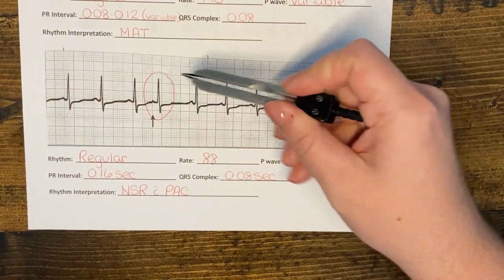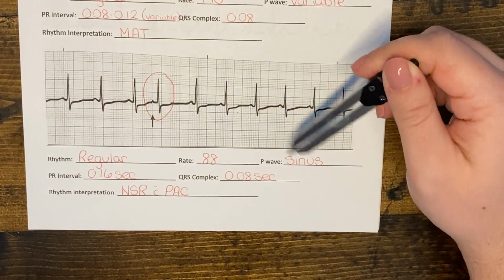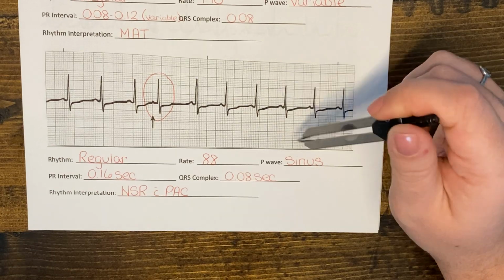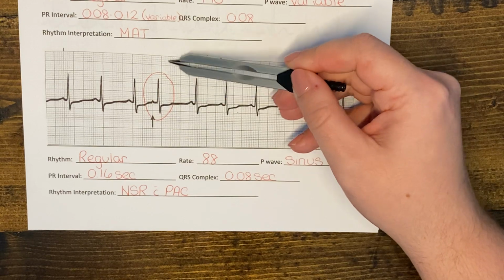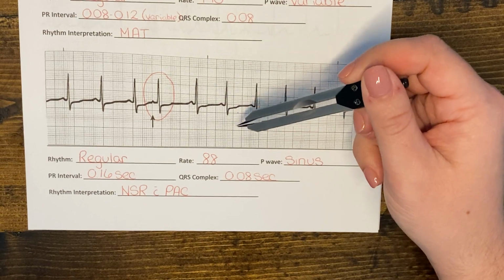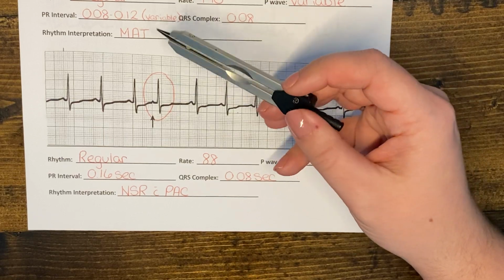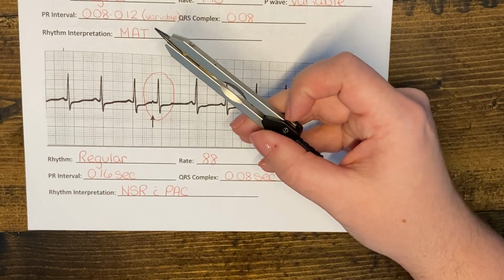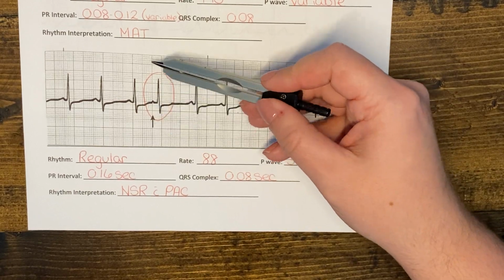Now, because everything else that we see in this rhythm is regular, we have a regular rhythm with a normal heart rate and sinus P waves and a normal interval and a QRS complex, we can say that this is a normal sinus rhythm. But then we need to address this early beat here. And this early beat is considered a premature atrial complex. So basically what's happening is that the sinus node is sending out impulses, and then all of a sudden, just randomly, an impulse comes from somewhere else in the atrium just for that one beat.